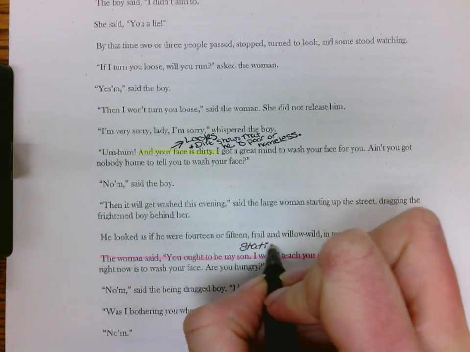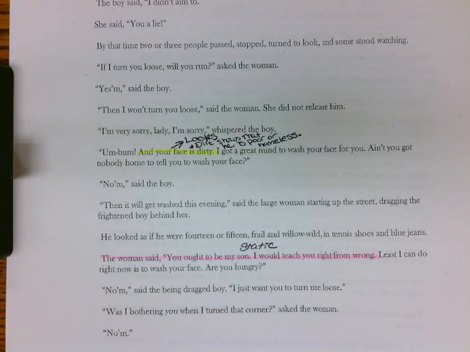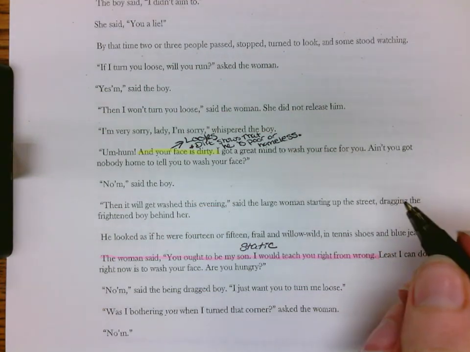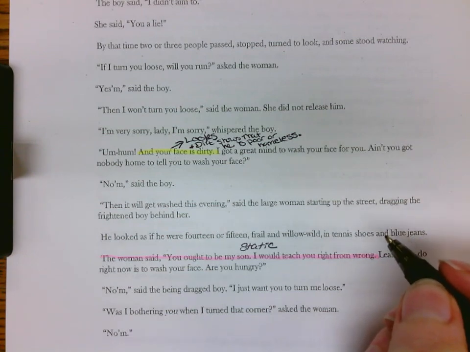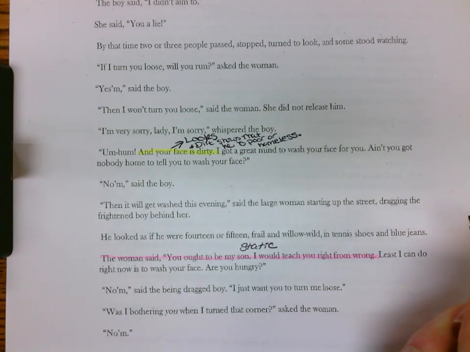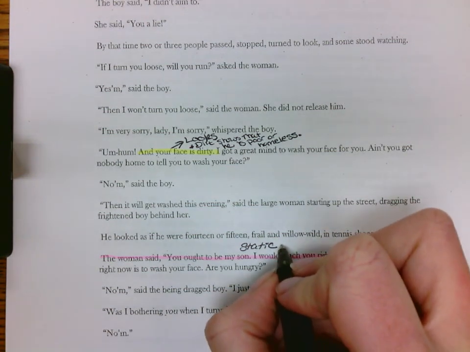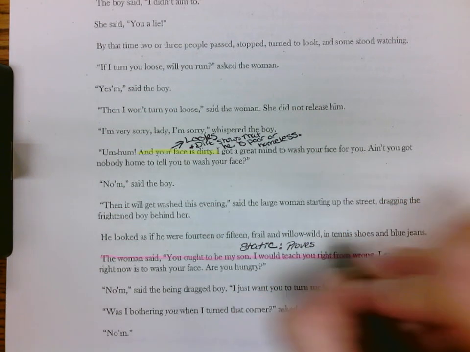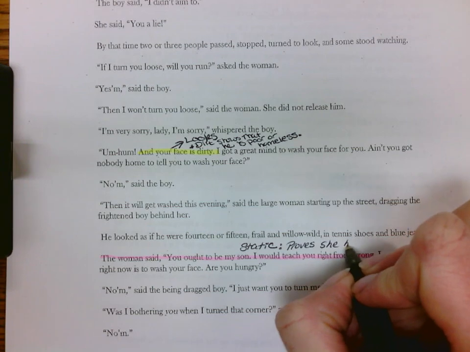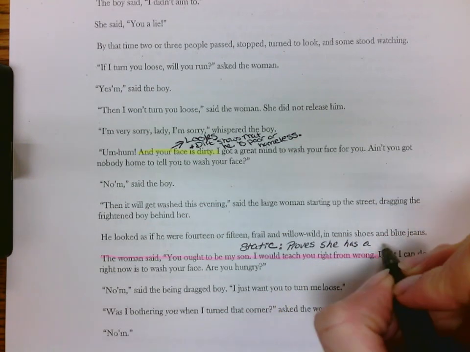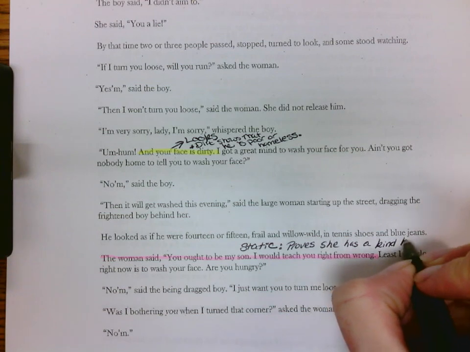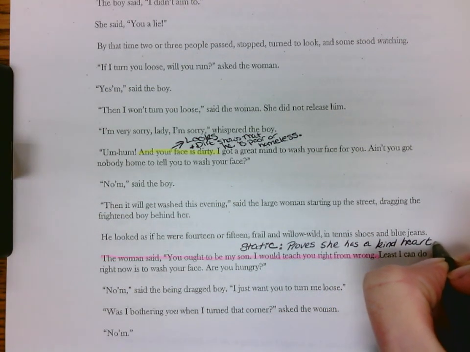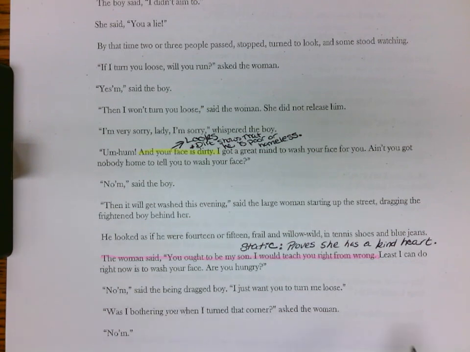Because remember, for those terms, static, dynamic, round, and flat, you need two different pieces of proof. One should be towards the beginning of the story, first half of the story, and one should be towards the second half of the story. So this is static, and the reason is it proves she has a kind heart. Okay. So she wants to teach him right from wrong, so it shows that she has a kind heart.